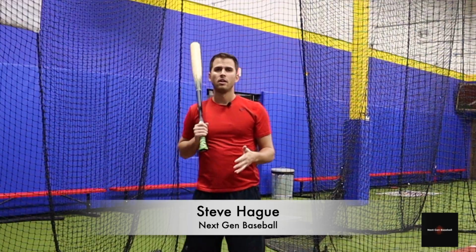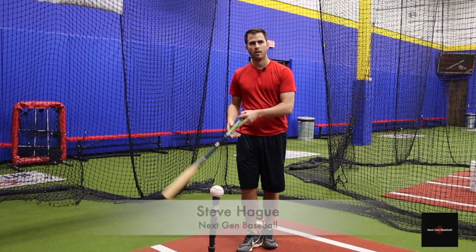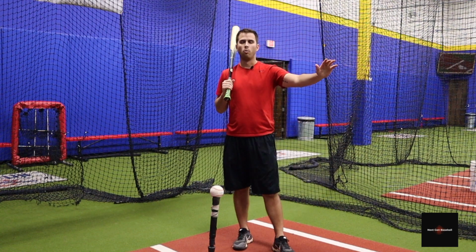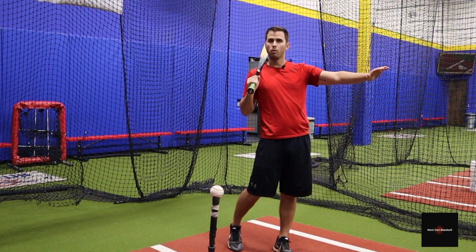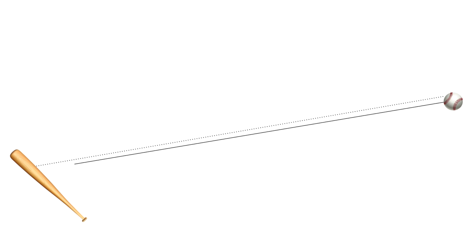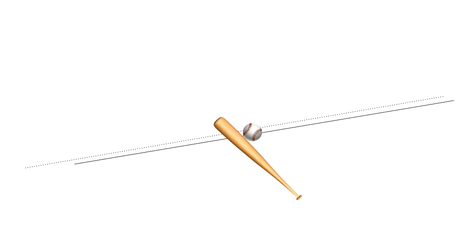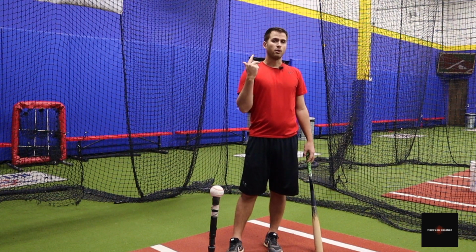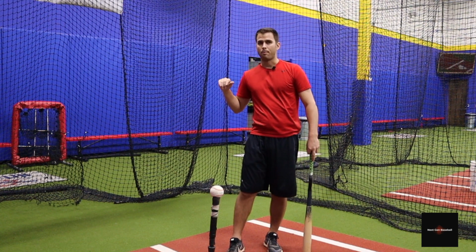All right, so what is the proper bat path we should take to the baseball? What I try to teach guys to do is try to match the plane of the pitch. When we match the plane of the pitch with our swing, there's a lot of things we're going to accomplish. One is we're going to decrease our strikeouts, because our barrel is through the hitting zone for a longer period of time. We're going to increase our power numbers. We're going to increase our batting average. We're going to decrease strikeouts. So we can accomplish all these things by matching the plane of the pitch.